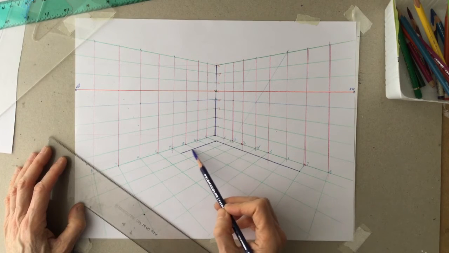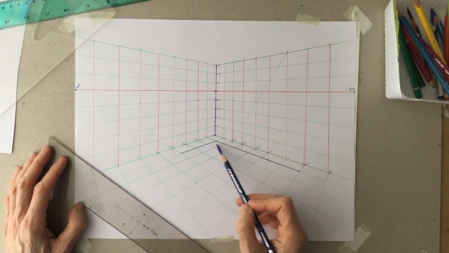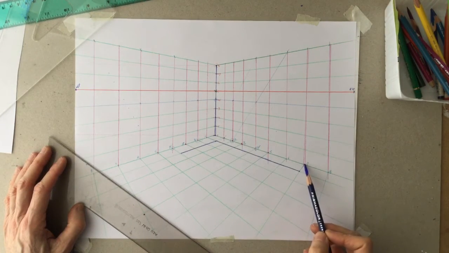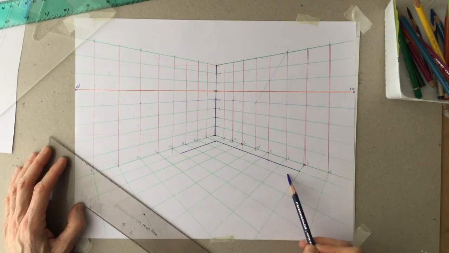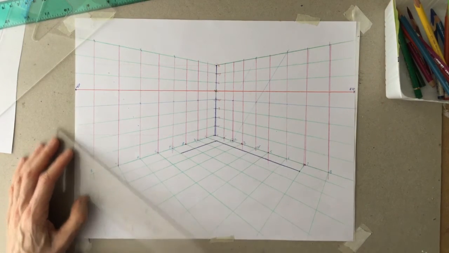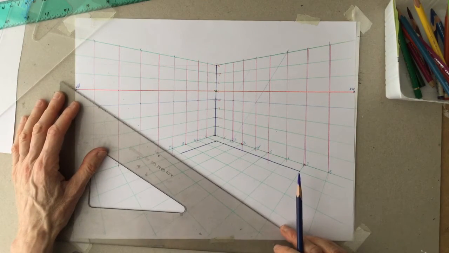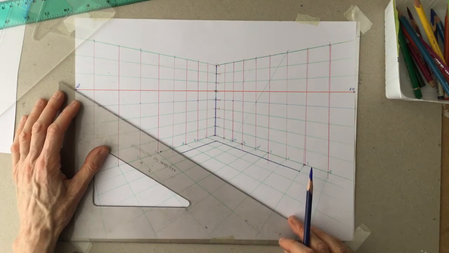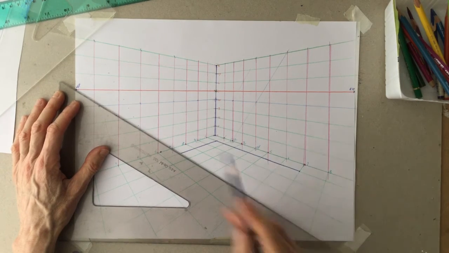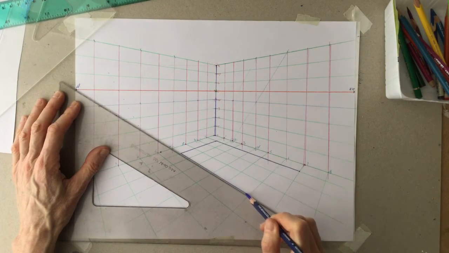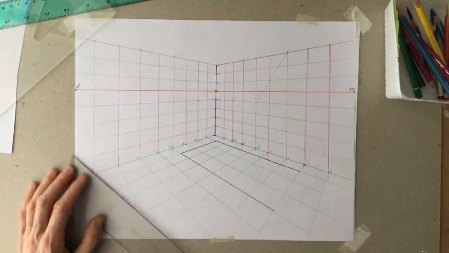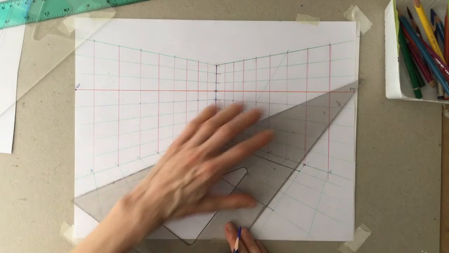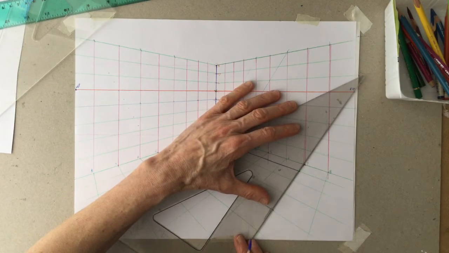I've come forward 3 feet, and I've come 6 feet this way. That puts me at 7. 1, 2, 3, 4, 5, 6. Okay. And I can do the front, down to 7. This is the way I like to start on a grid, is to map everything out as if I was drawing a floor plan.